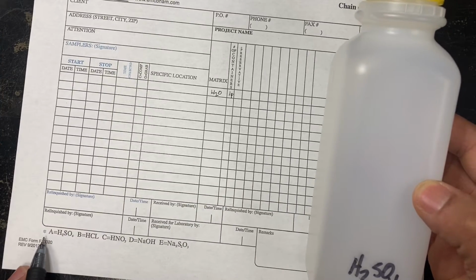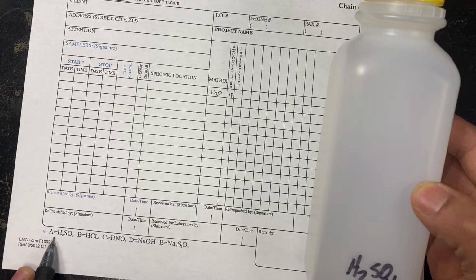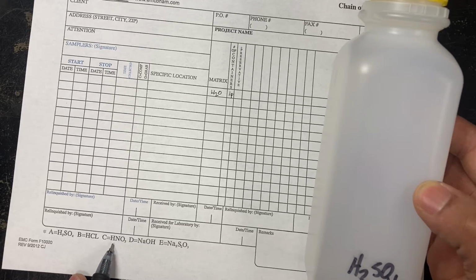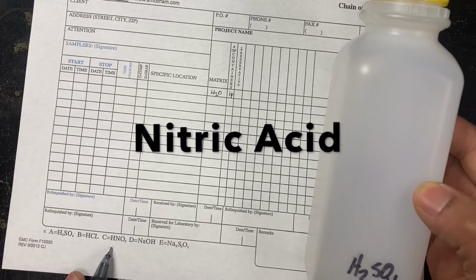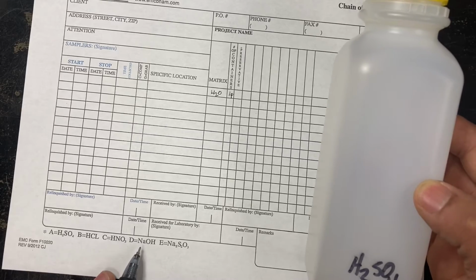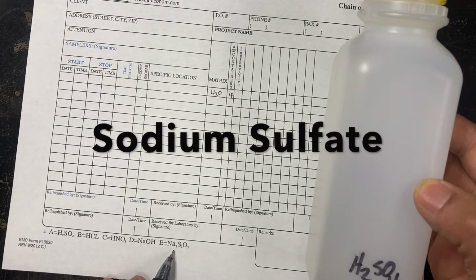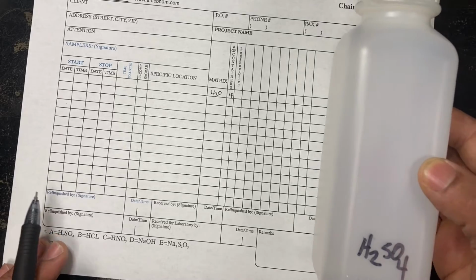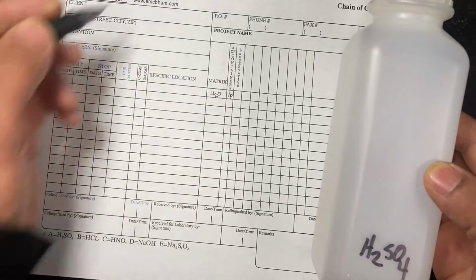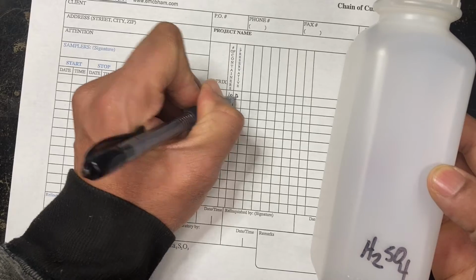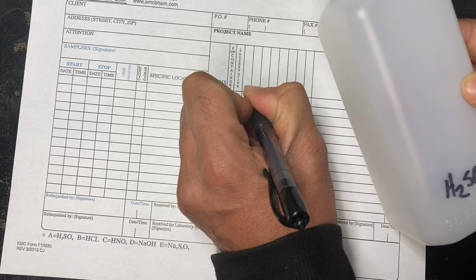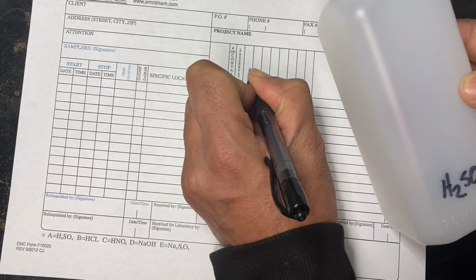We have a legend, so our legend has A equals H2SO4, B equals HCl, which is hydrochloric acid, C, which is nitric acid, D, NaOH, which is sodium hydroxide, and E, but for the purpose of this training, we're just going to stick with H2SO4, which is sulfuric acid. The preservative, we're going to put A, according to our legend. And the type of tests we might run on it will be ammonia.